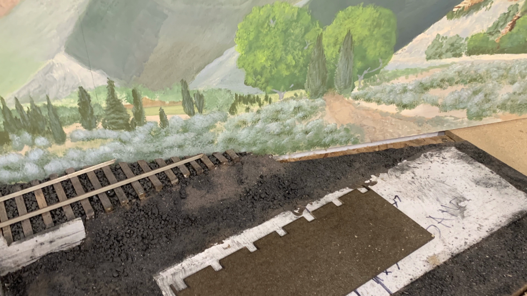Now, because I changed the angle on the track in front of the coaling tower, that changes the entire angle of the coaling tower and sandhouse, and so that's opened up a small gap here at the back where the base should be tied up against the backdrop, but it no longer is. So I'm just going to work up a little filler. Again, it wouldn't really matter that much because you can't see it because it's behind the sandhouse, but I would know it's there, and so I want to patch that in.